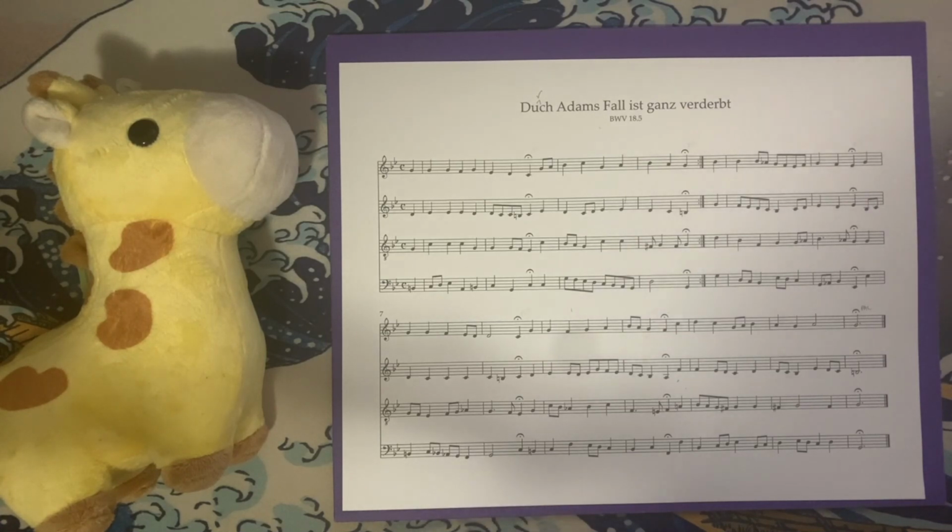Bach's chorale harmonizations. Today we're looking at Durch Adams Fall ist ganz verderbt, which translates to, through Adam's fall, human nature and character is completely corrupted. That's the complete line of the verse, but the literal title is, through Adam's fall, human nature. This is a pretty interesting chorale as far as the key structure is concerned. Other than that, really, the harmony is pretty straightforward, so we should probably just get right into the analysis.